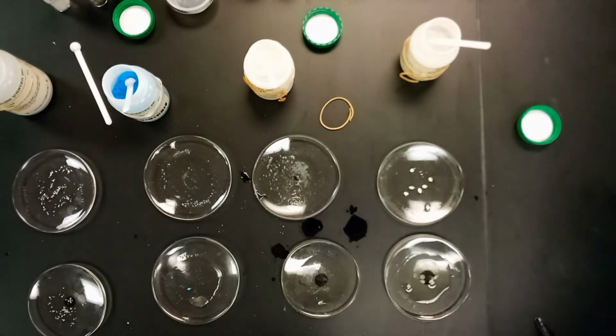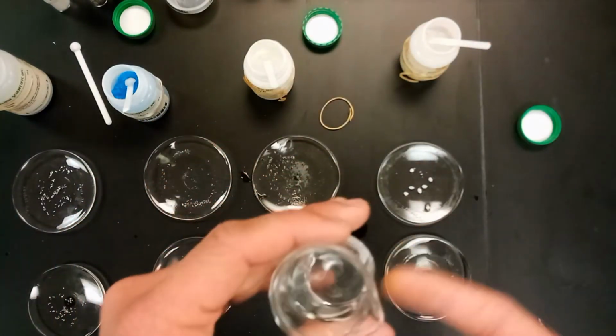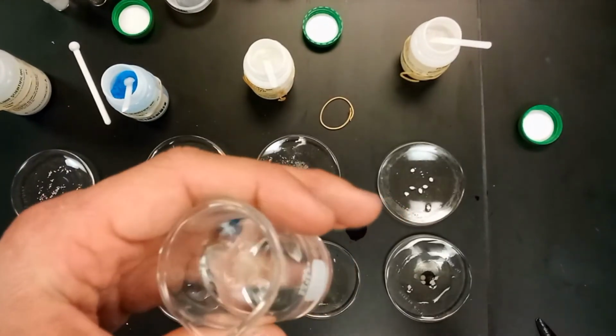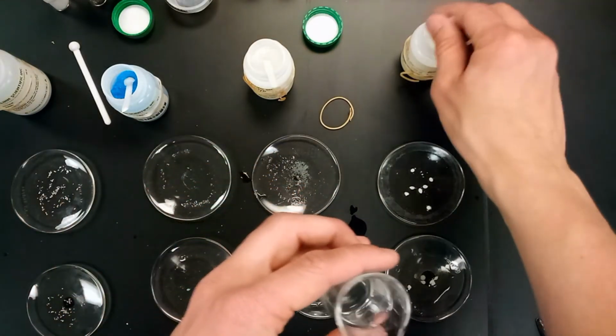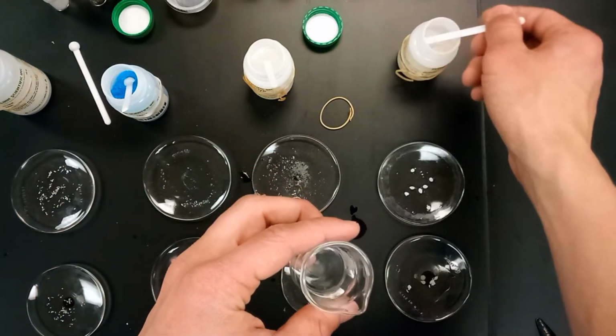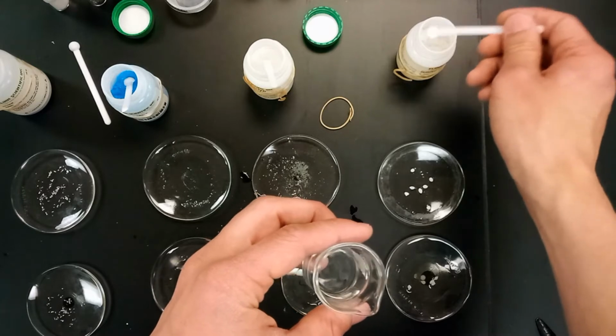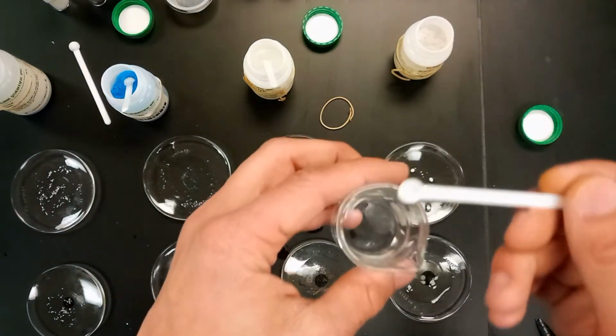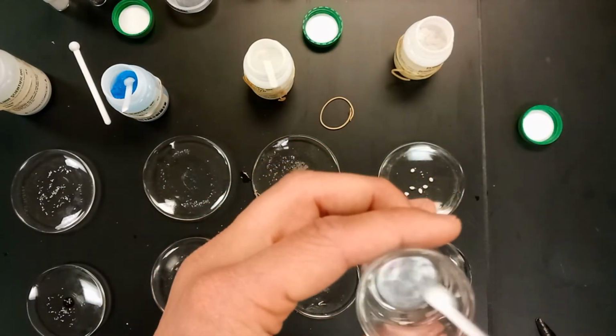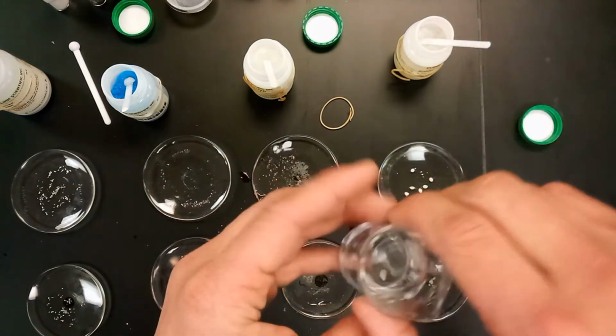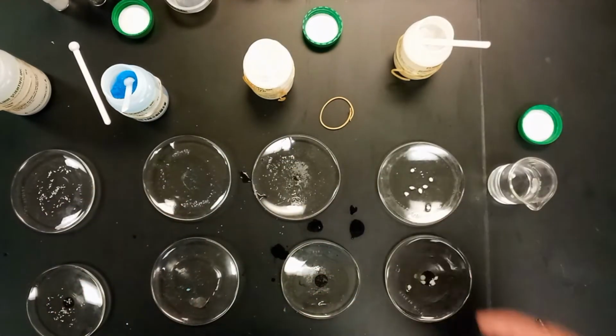So we have a little beaker here of hexane, and we're going to go ahead and add maybe 1 bead of paraffin wax too. I guess 2 if we have to. And then we're going to let those sit for a little bit while we go through the ethyl alcohol.